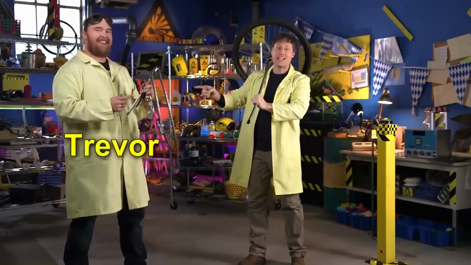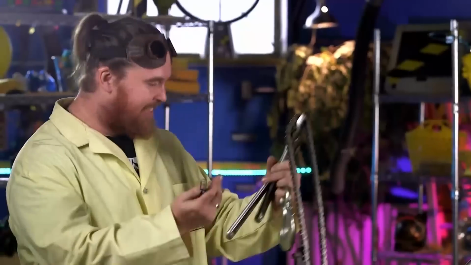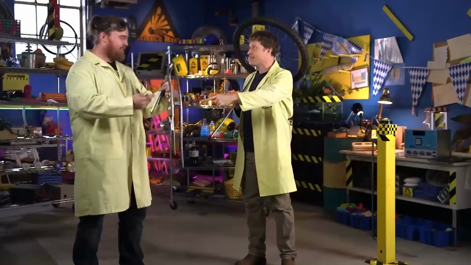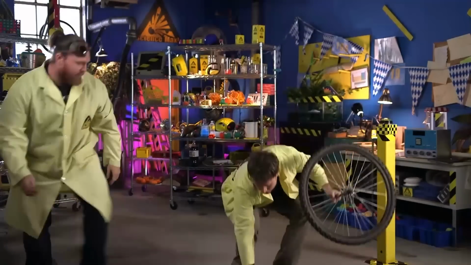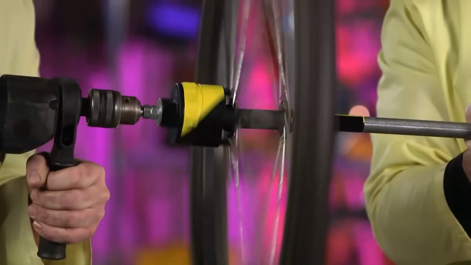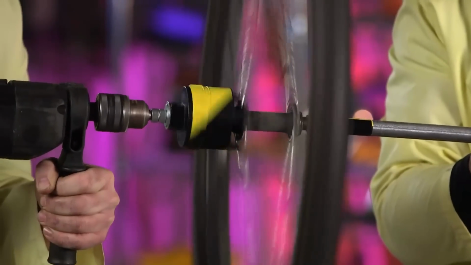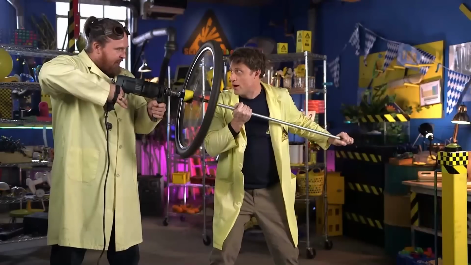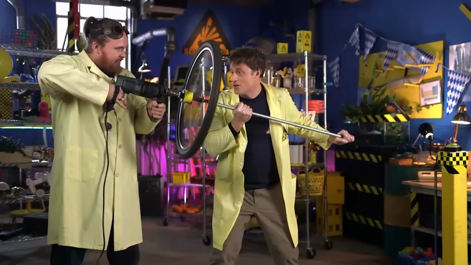Hey, Trevor from the Science Max build team. What are you doing? Maxing this out. Oh, right on. Can you give me a hand for a second? Sure. Awesome. Okay, so you take this drill, and we're gonna get this wheel spinning really fast. Okay. I don't know if I remember to... No, it's fine. Max it out. We gotta max it out.